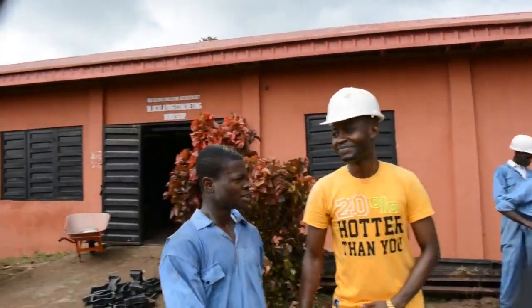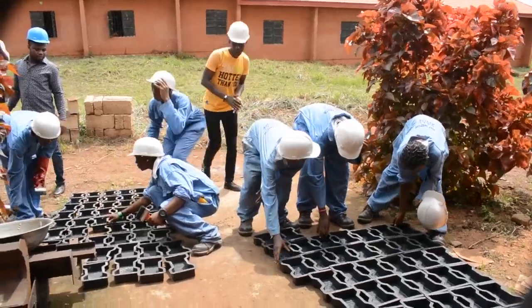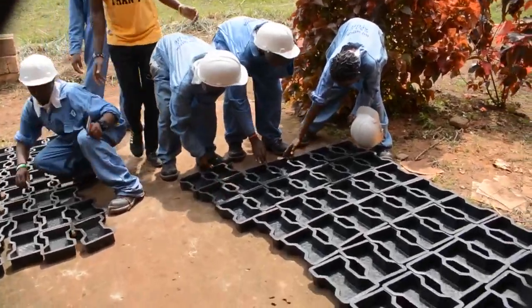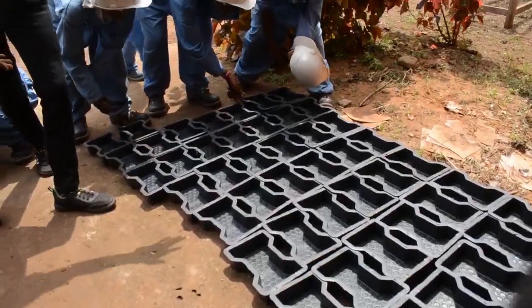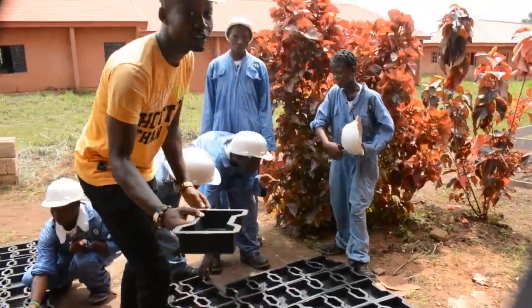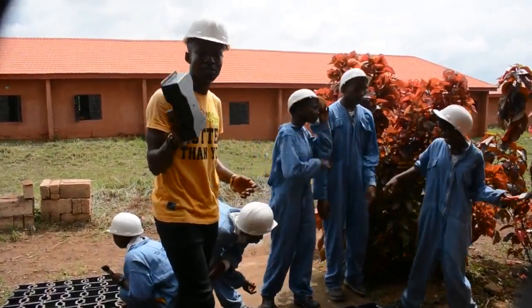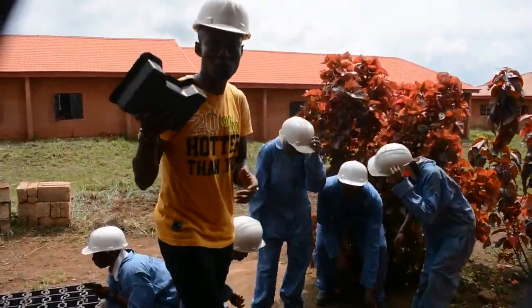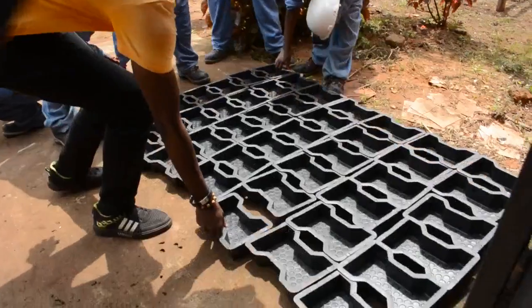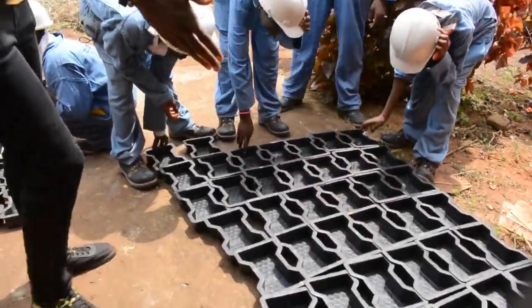As you can see, the students are arranging the formwork. This is called the Dumbo interlocking formwork. We have different types of formwork, but what we at Afuze Technical College make use of is the Dumbo interlock formwork. The students are arranging it. It is not yet oiled.